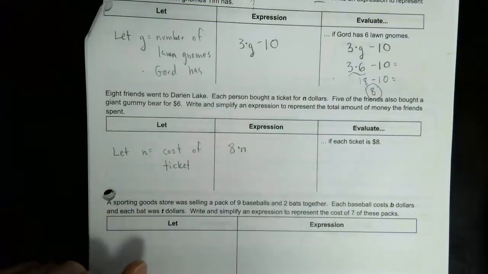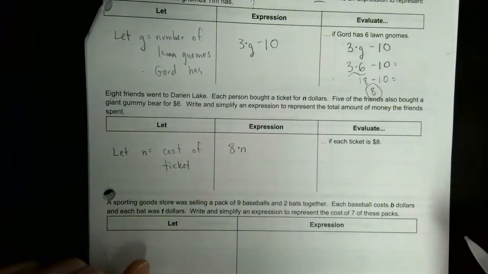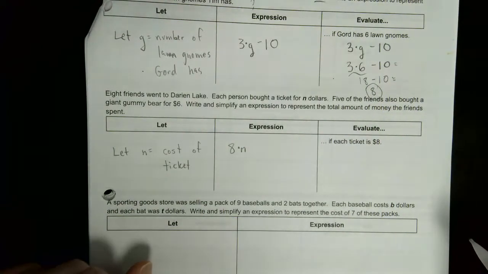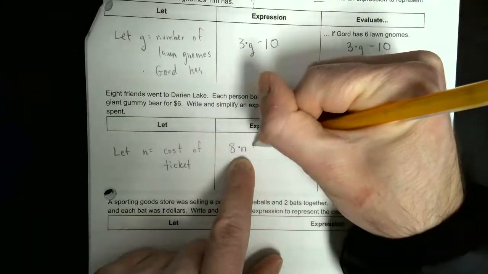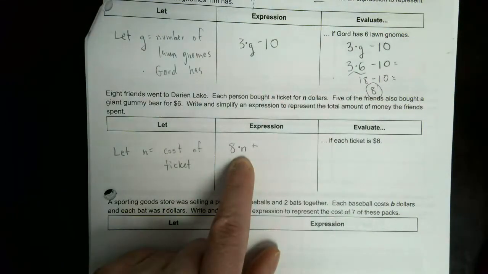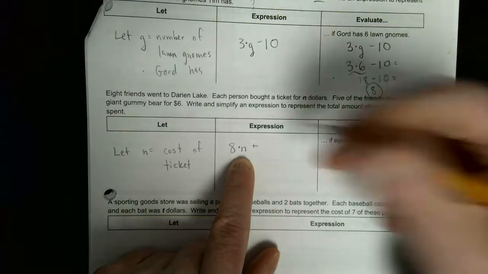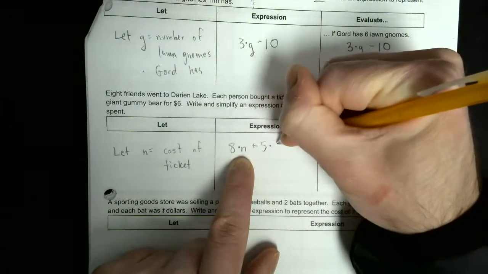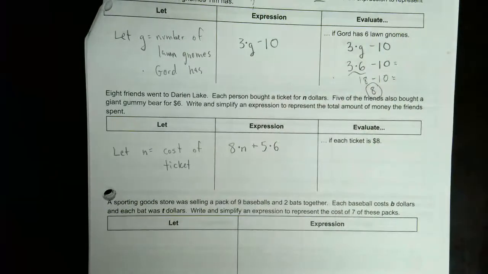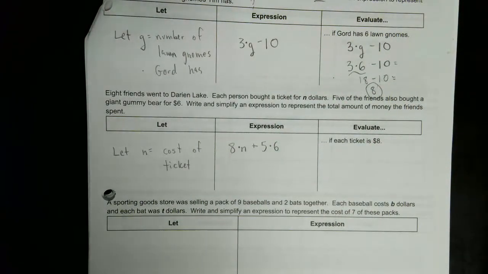But that's not all they bought. 5 of the friends also bought a giant gummy bear. So that's how much they spent in tickets, plus 5 of the friends bought a giant gummy bear for $6. So 5 people times 6 would tell us how much they spent on giant gummy bears. It's quite a lot.